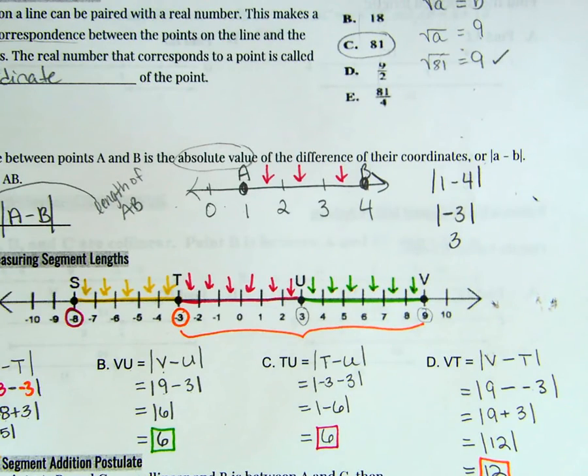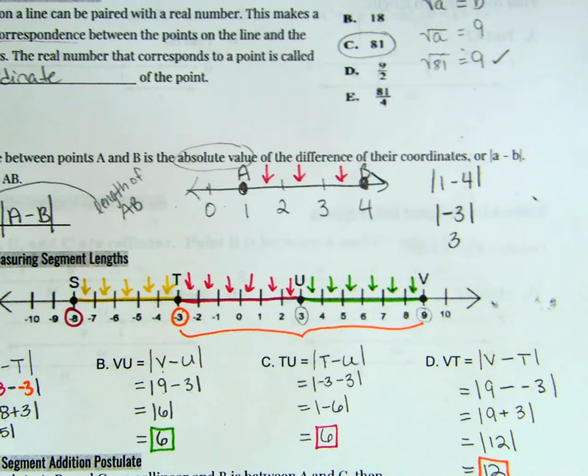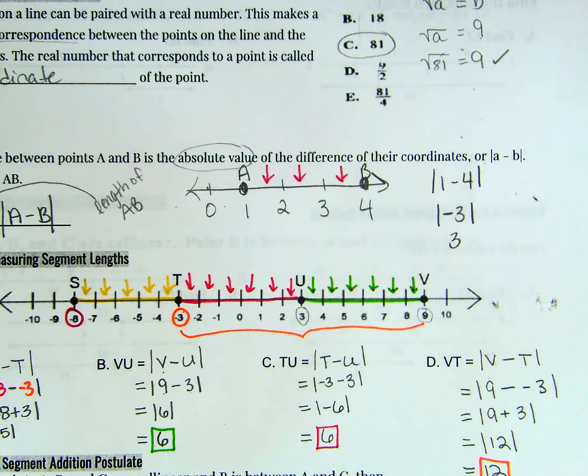Okay, I'm actually going to post a second video because I think this will get lengthy if I try to put them all together in one video. So that is the ruler postulate, and find the next video for the segment addition postulate. I hope that helped.